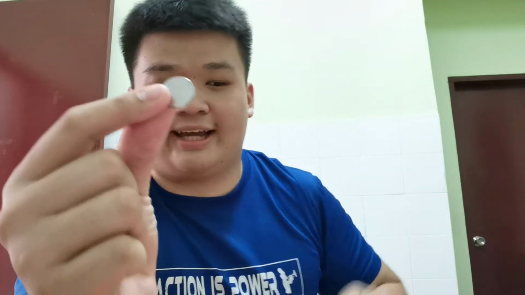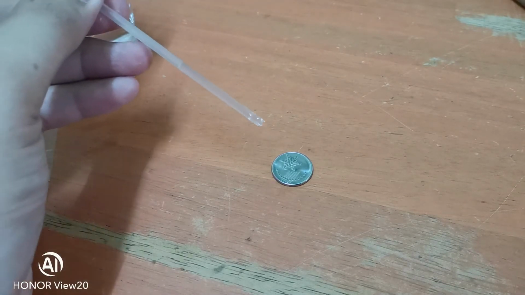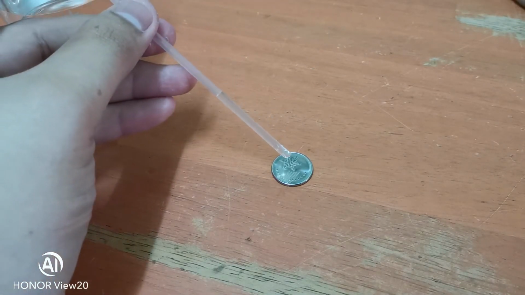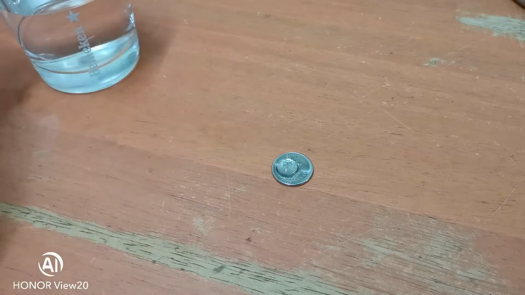Now I want to present the second experiment, which is related to the cohesion and adhesion of water. The apparatus we need is a coin, a cup of water, and a dropper. Because I don't have a dropper, I just use a straw. Just drop it, drop by drop.